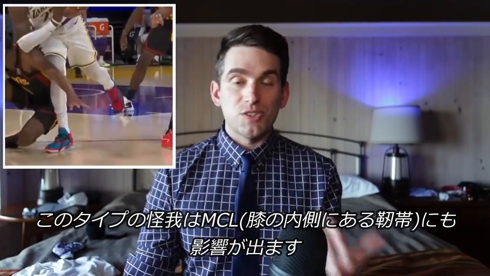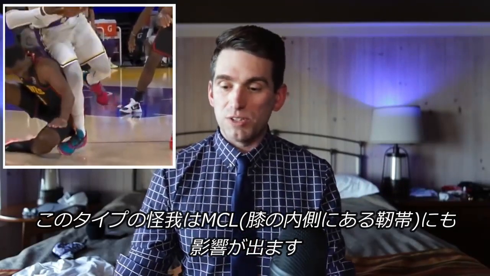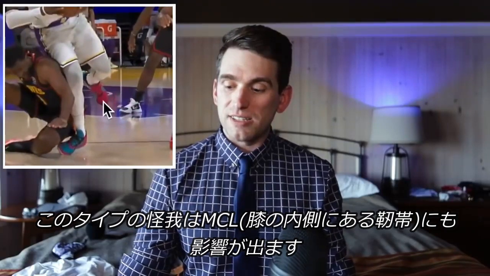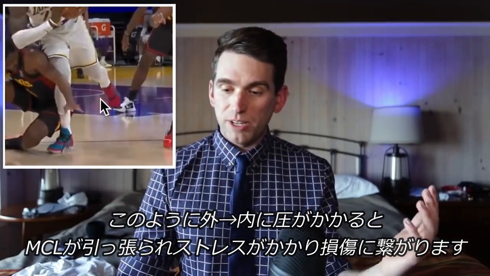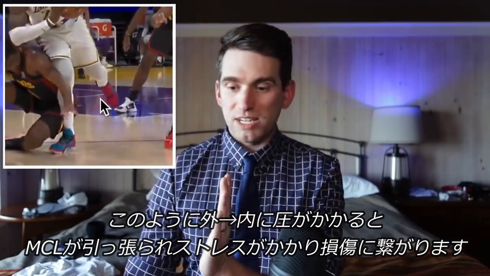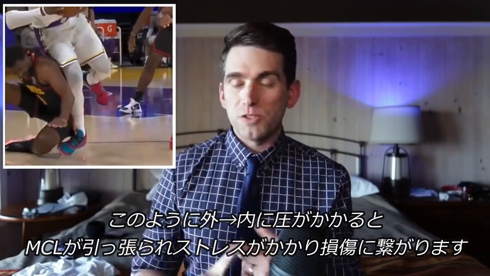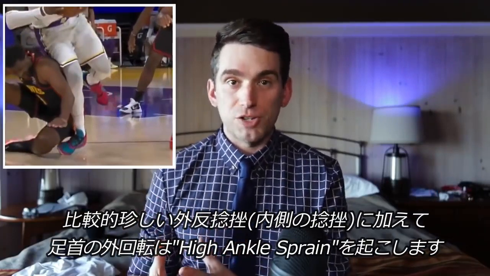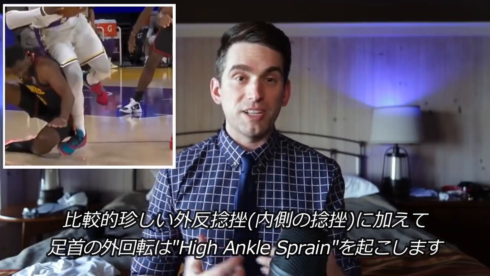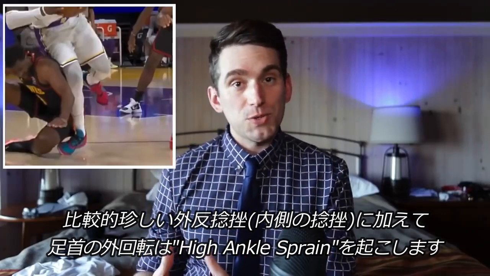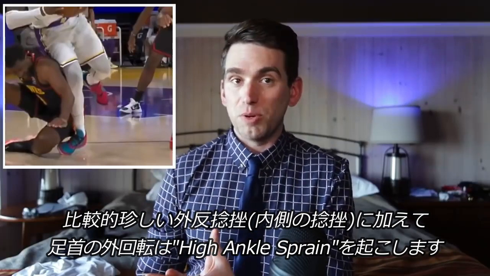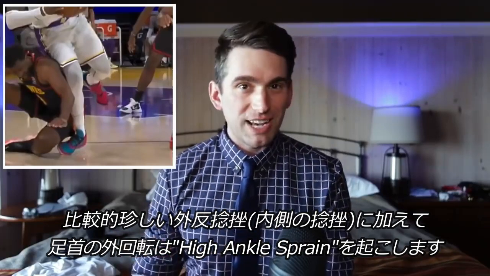This type of injury can certainly also injure the MCL, which is going to be that ligament that sits here on the inside of the knee. As that player comes in and pushes LeBron's knee inward, that's going to pull and stress that MCL, causing potential injury. So for the ankle, it's primarily an eversion mechanism, atypical from the classic inversion, but there's also a little bit of an external rotation component that makes me worried about a possible high ankle sprain.